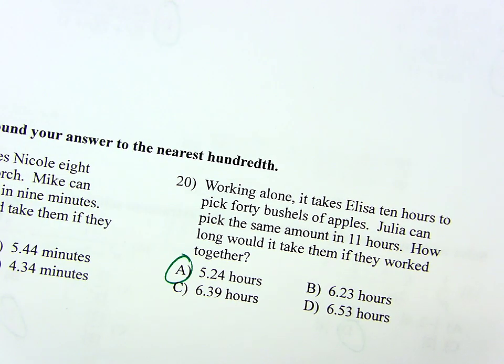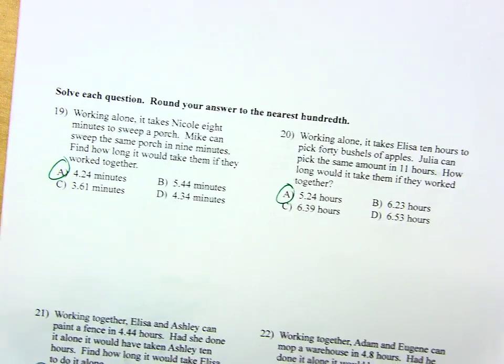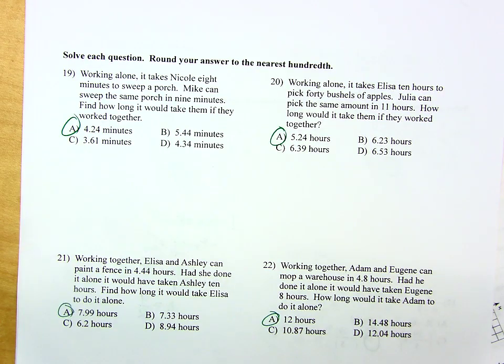Here's your test that you just took. Was it one of these that you want me to do? I didn't know how to do the bottom one, so I just plugged them in and got them.